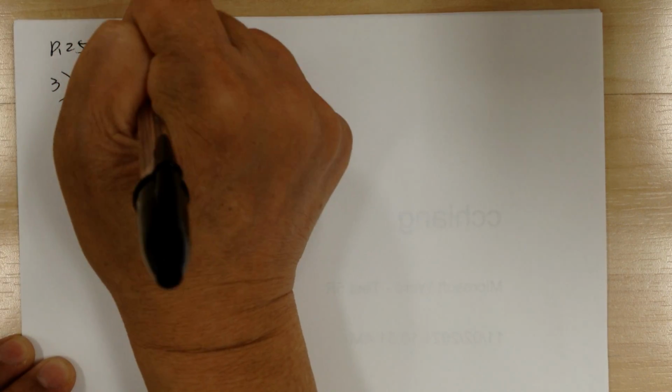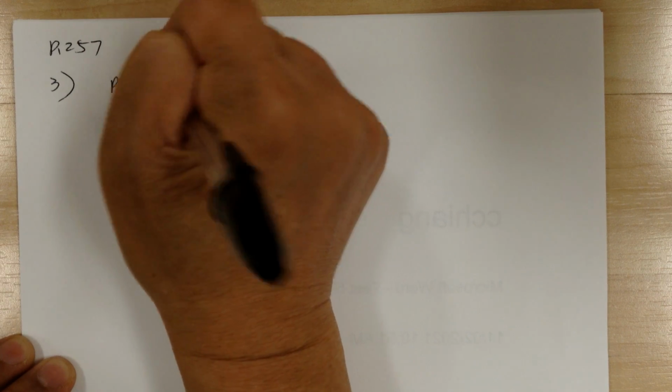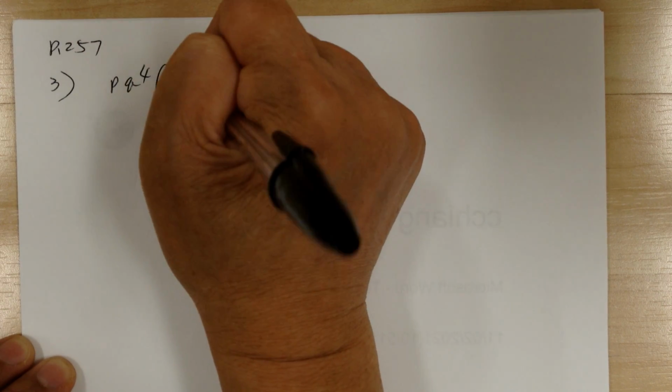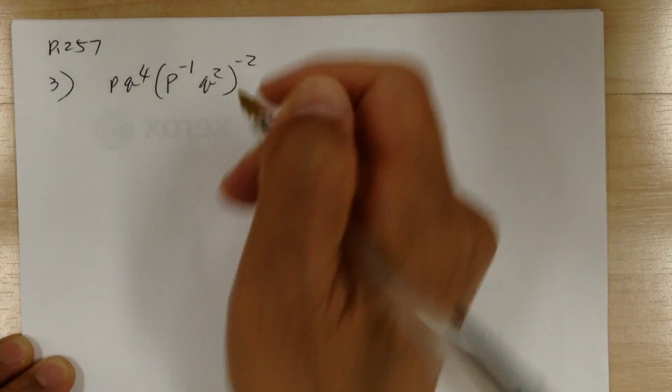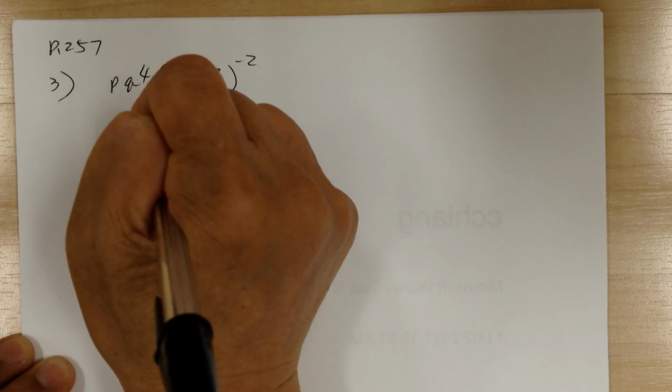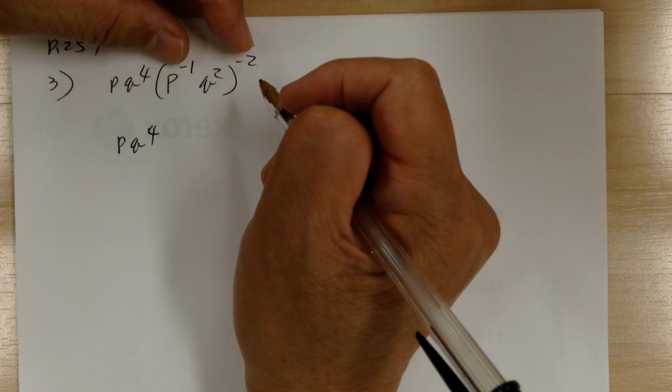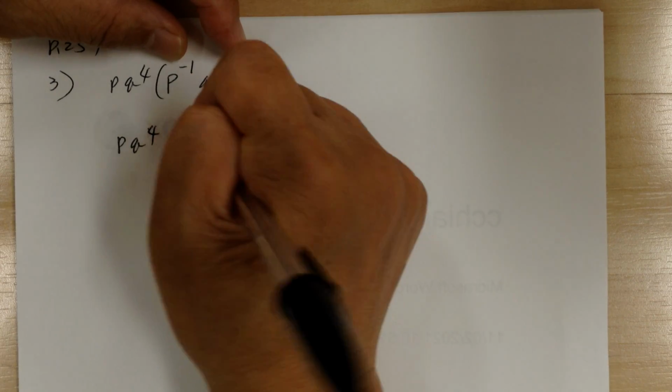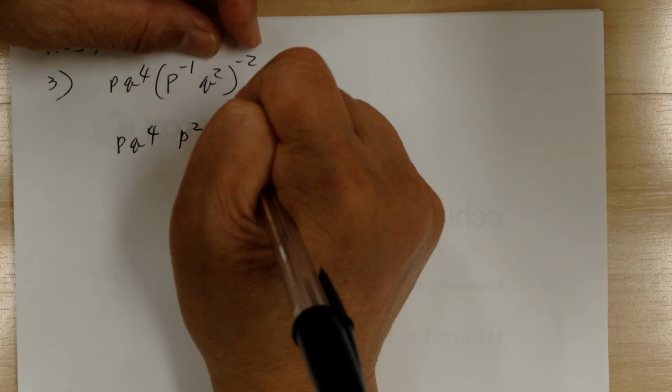You got pq^4 times p to the -1 q squared to the -2. Okay, so again, first we're going to apply the power rule. So this would be p to the 2, and this would be q to the -4.